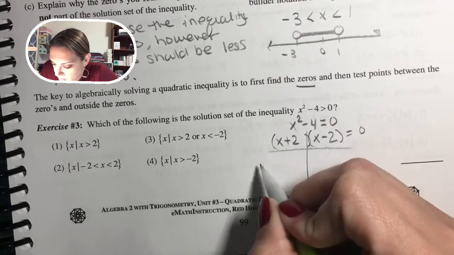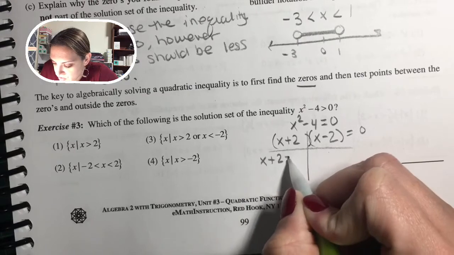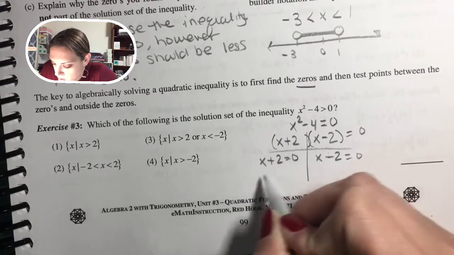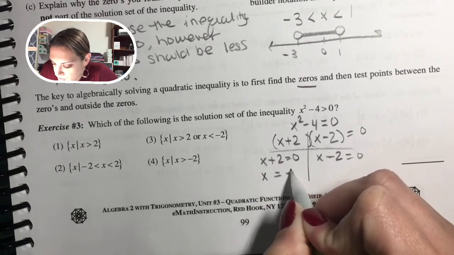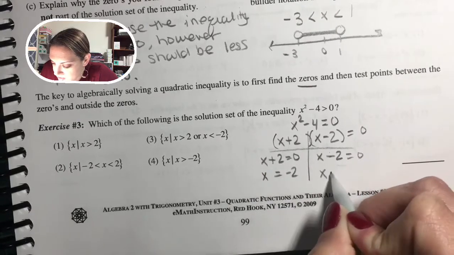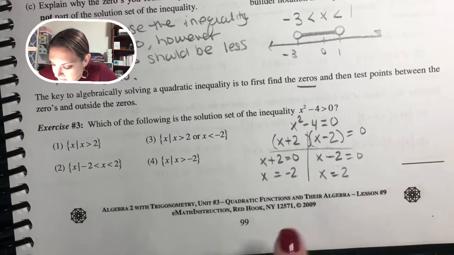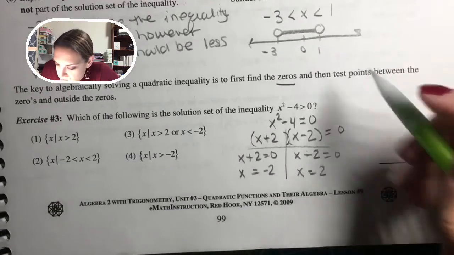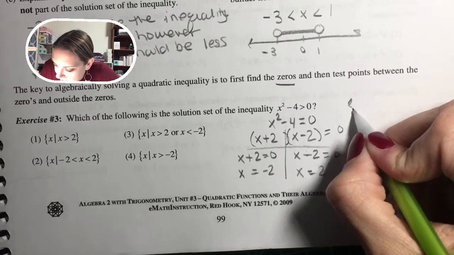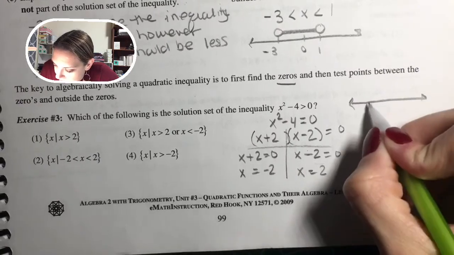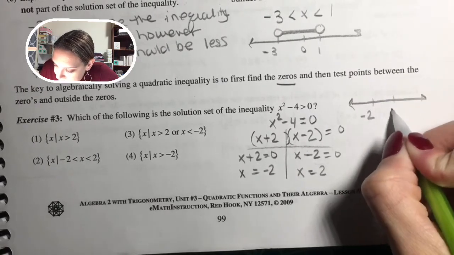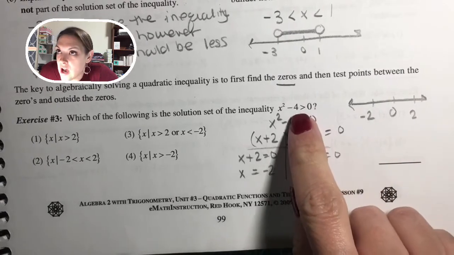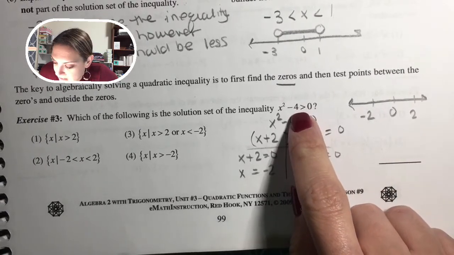And when we solve and set each factor equal to 0, we subtract over the 2. We add this 2 over here to get these two values, okay? So if we were to go ahead and put this on our number line, again, notice how there's not a line underneath it.